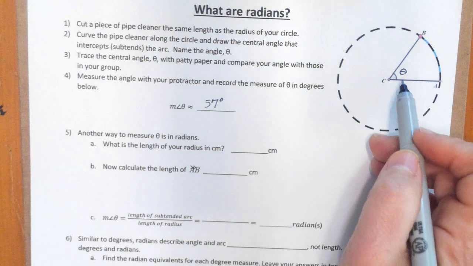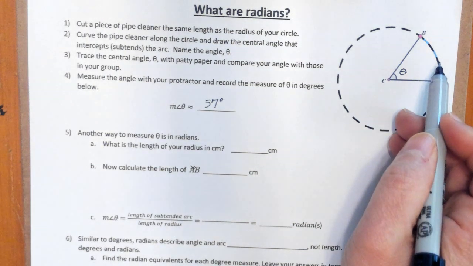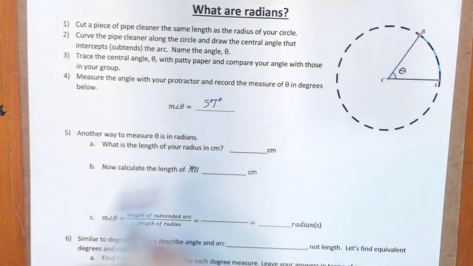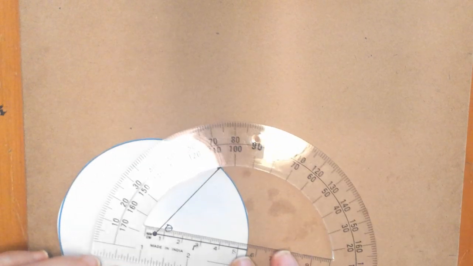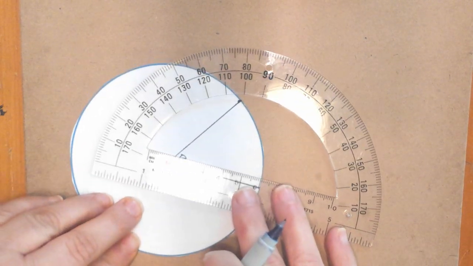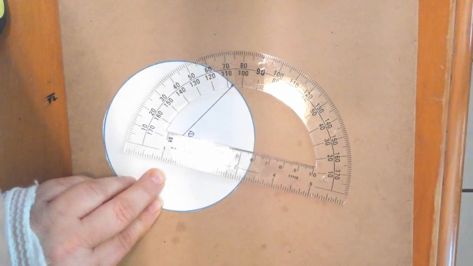Now that's measuring this angle and this arc measure in degrees. I can measure another way, which is in radians. And the way I'm going to do that is I'm going to measure the length of my radius. So taking my protractor, I'm going to measure in centimeters. Can you see that? Ooh, you cannot see that. That is bad.